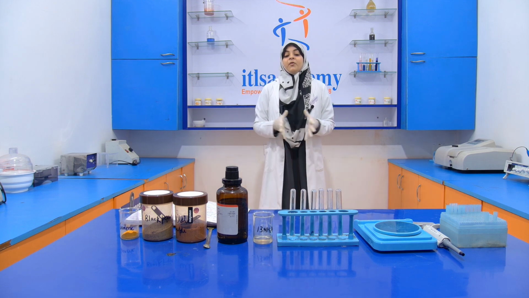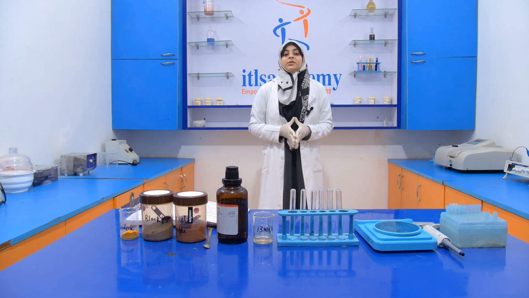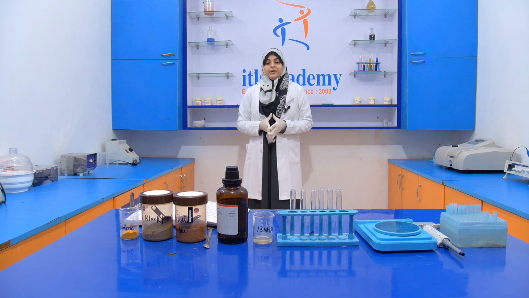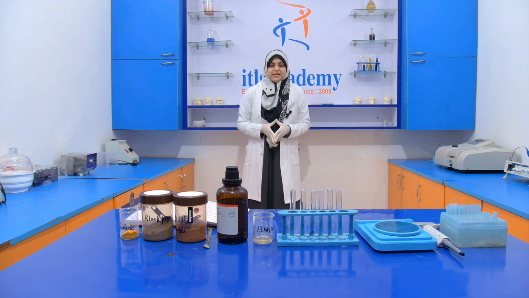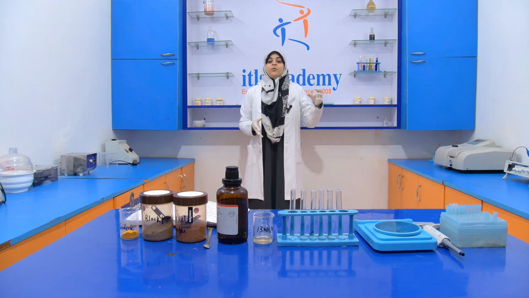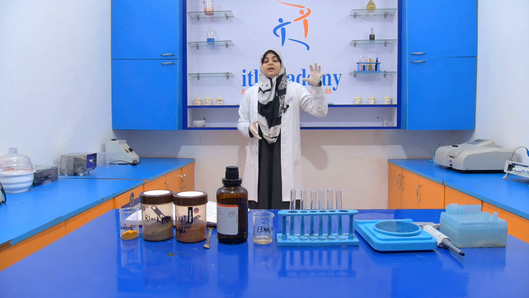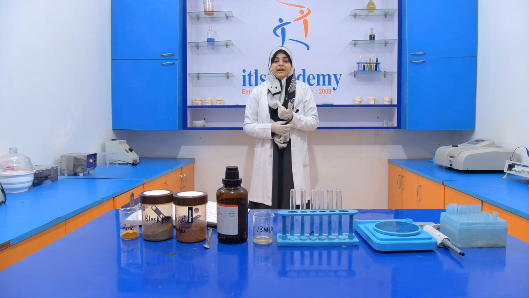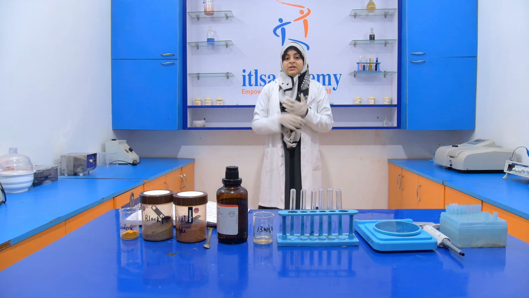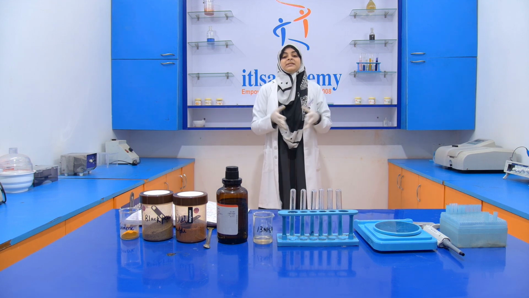Okay, so first of all we have to know what adulteration is, because when we are performing this experiment, we find that the coloring agent acts as an adulterant. So we have to know what the adulteration is and what the adulterant is.